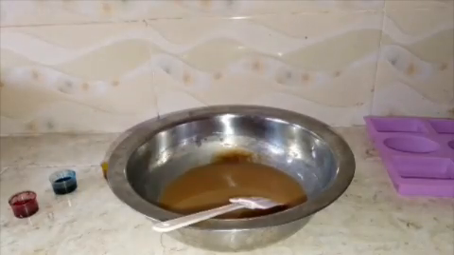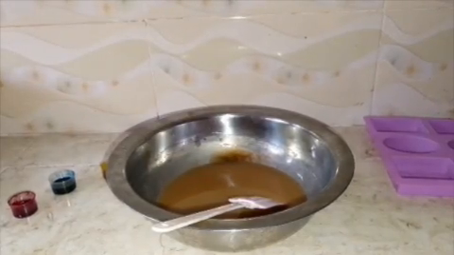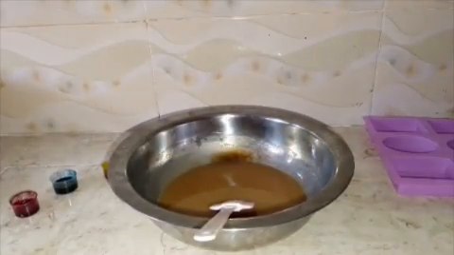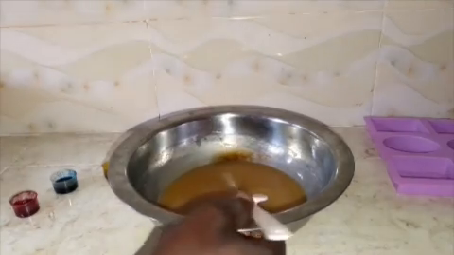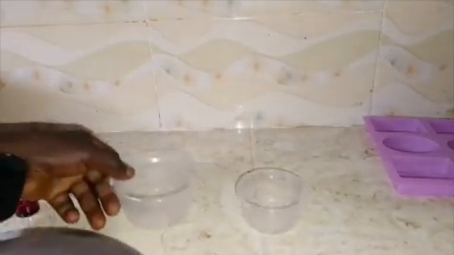Accuracy is the key in soap making. Use a digital scale to measure your ingredients precisely. Slowly add the caustic soda to the water, never the other way round. While stirring gently, the mixture will heat up and release fumes, so do this in a well-ventilated area. Let the lye solution cool to around 38 degrees centigrade.